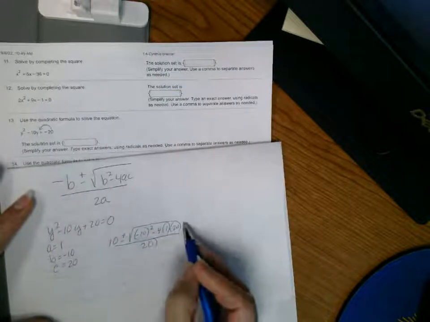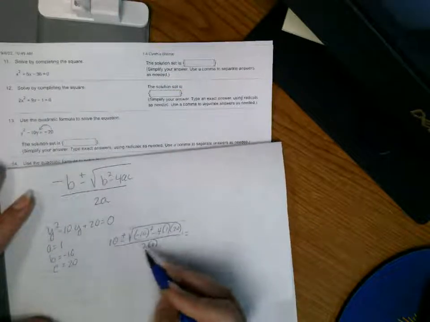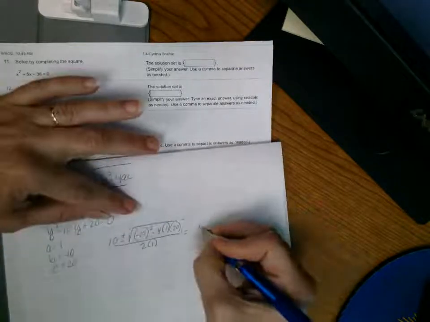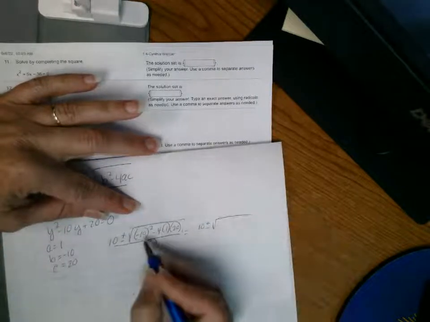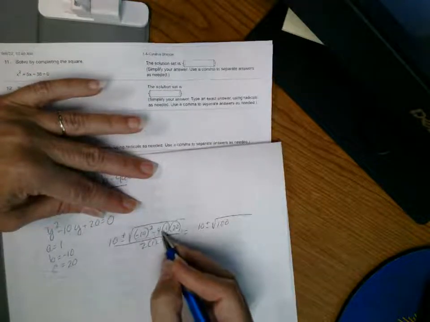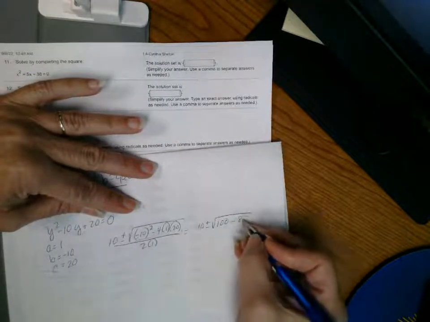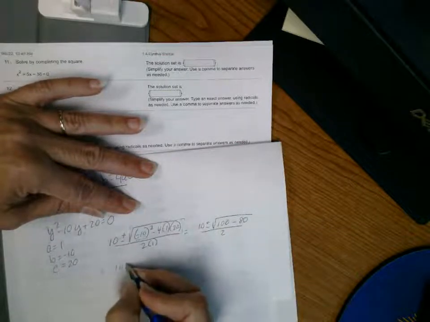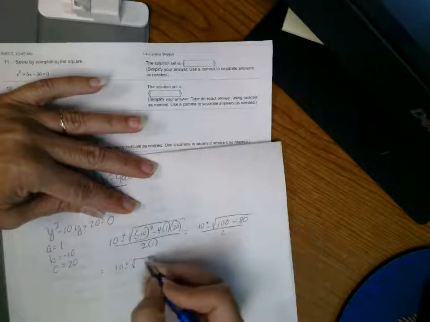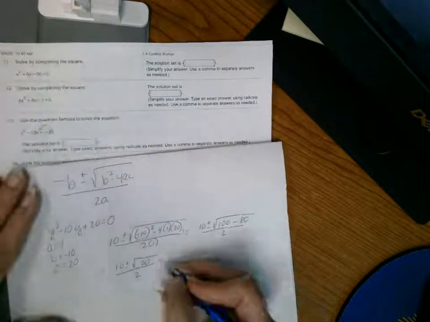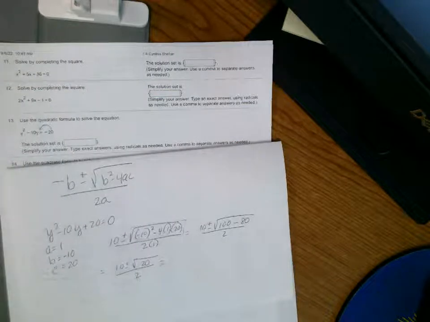Then next I would reduce what's under the radical. Don't worry about the 10 and the 2 until the last thing. Get the radical reduced. And you can use your calculator. Plug this in. Negative 10 squared is 100. Then minus 4 times 1 times 20 will be minus 80 all over 2. So 100 minus 80 is 20. And then square root of 20, again, not a perfect square, but this one is reducible.